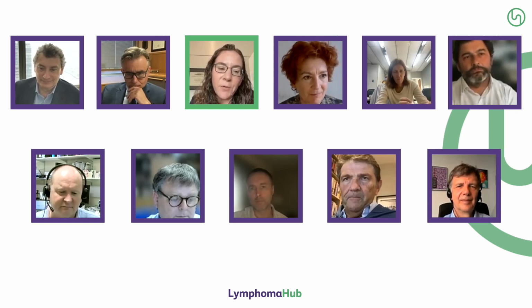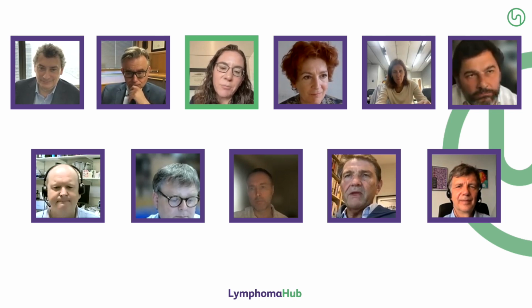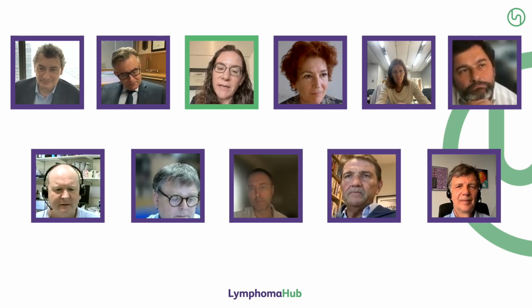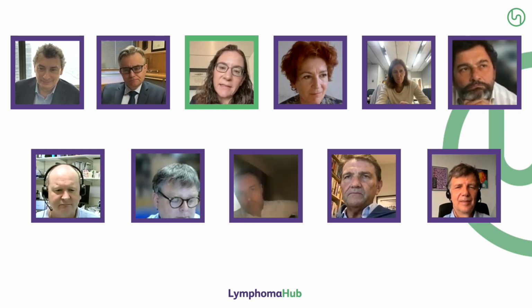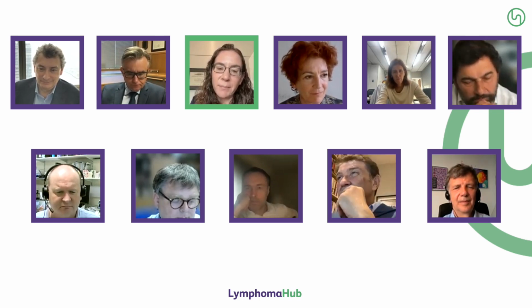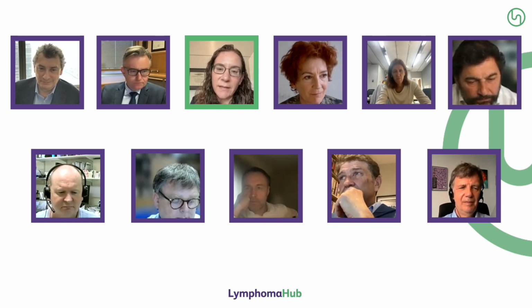And for the patients who do end up having either primary refractory disease or relapsed disease, I often am using radiation therapy in the second line setting as part of their consolidation strategy. But for the most part, I'm able to avoid radiation therapy in the frontline setting for those patients.